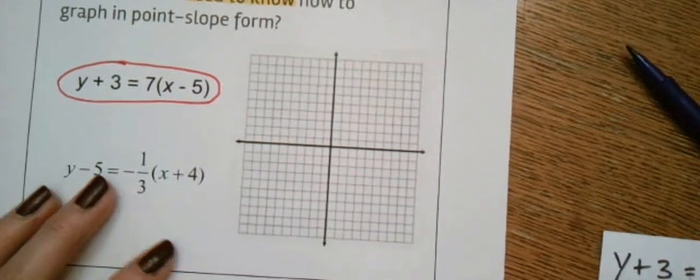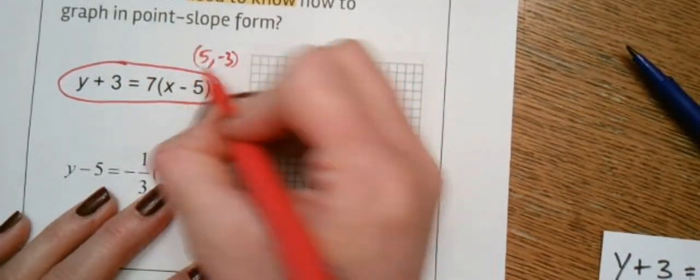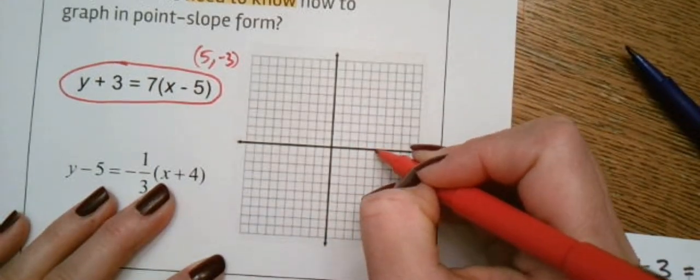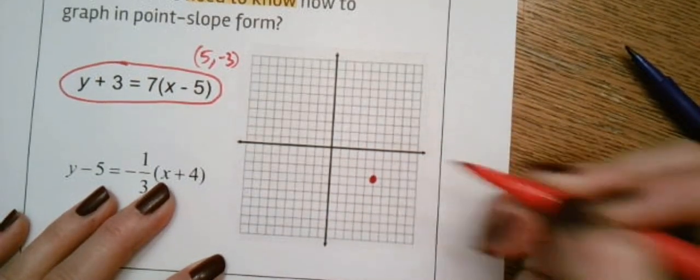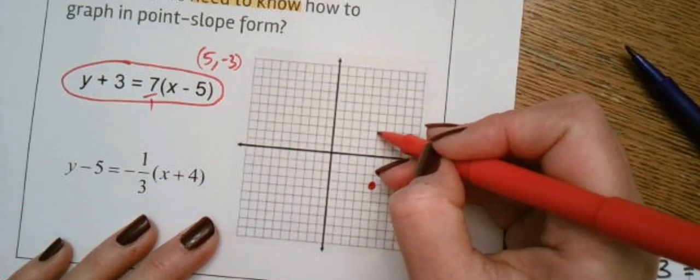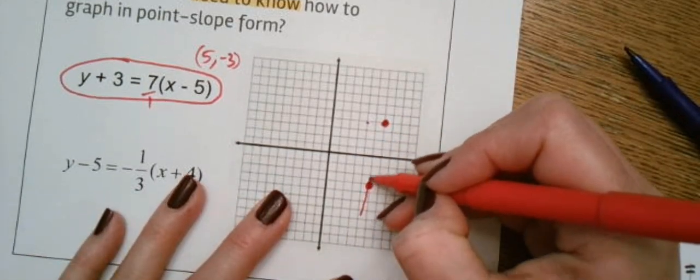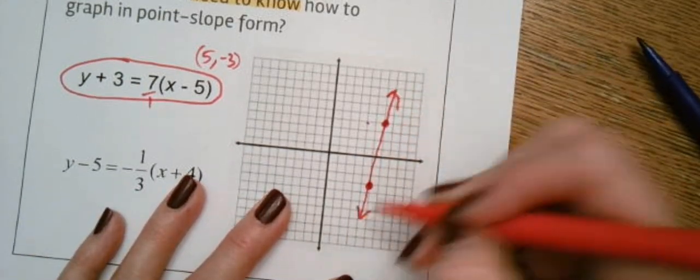If I did it in point slope form, my x coordinate is 5, my y coordinate is negative 3. So I go 1, 2, 3, 4, 5, then 1, 2, 3. I put the point there. I'd make one additional point using the slope, 1, 2, 3, 4, 5, 6, 7, and I'd go to the right one because it's positive, and then I could connect the line. Bada boom, bada bang, right?